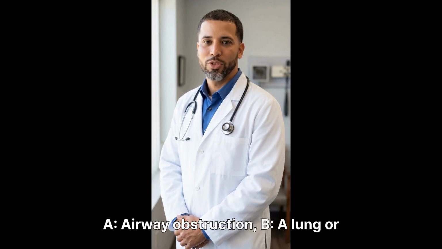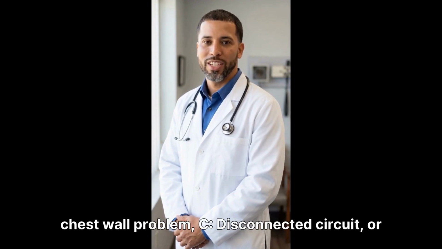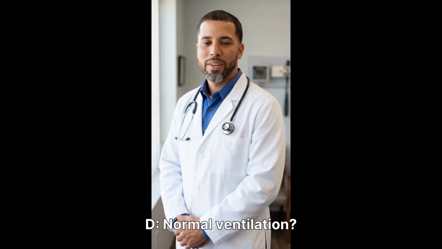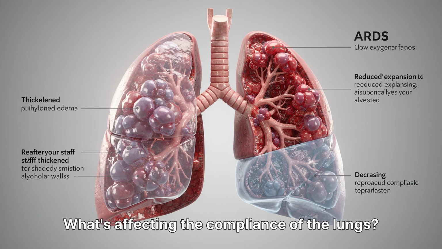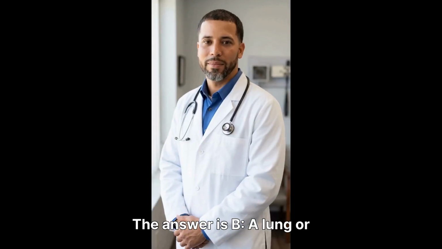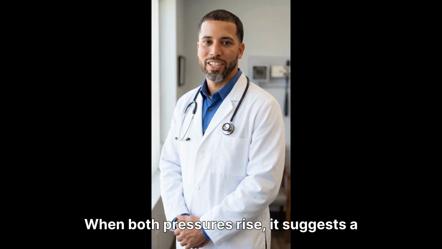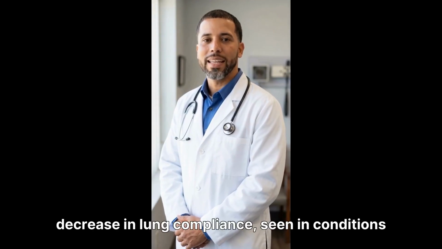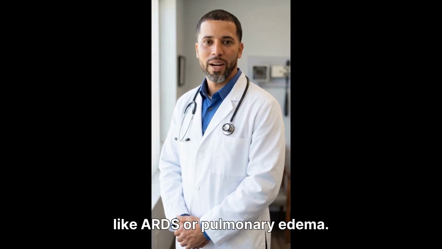Question 72. Now, what if both peak pressure and plateau pressure are increased? A. Airway obstruction. B. A lung or chest wall problem. C. Disconnected circuit. Or D. Normal ventilation. What's affecting the compliance of the lungs? The answer is B. A lung or chest wall problem. When both pressures rise, it suggests a decrease in lung compliance, seen in conditions like ARDS or pulmonary edema.